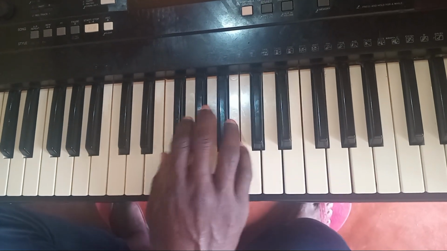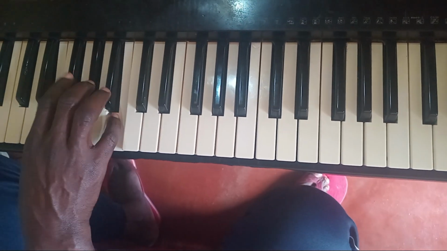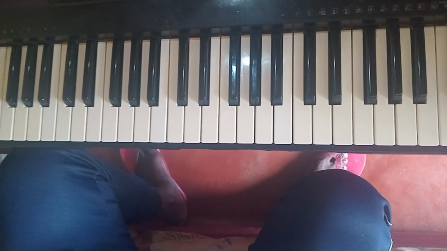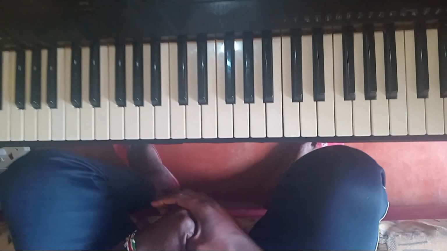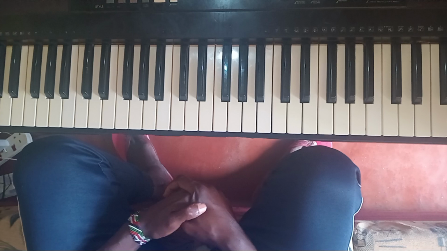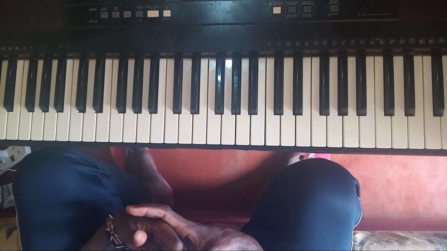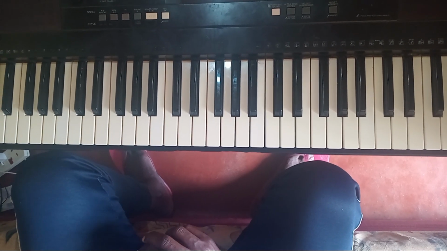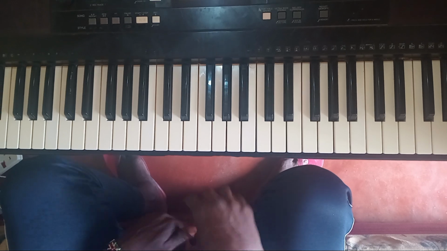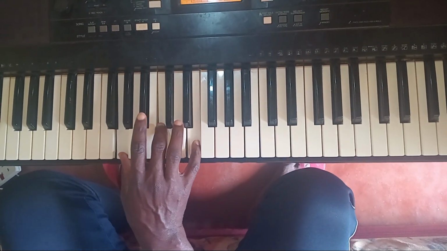So you can slow down this video, try to check how I was actually inverting the chord. But the chord inversion is a very important concept in playing music. So as a build-up to beginning to play, it is always important that once you've learned your chords in the root positions, you go ahead and now invert them.